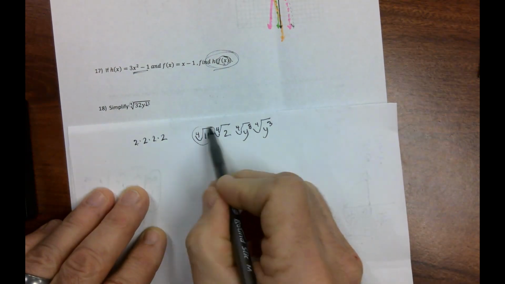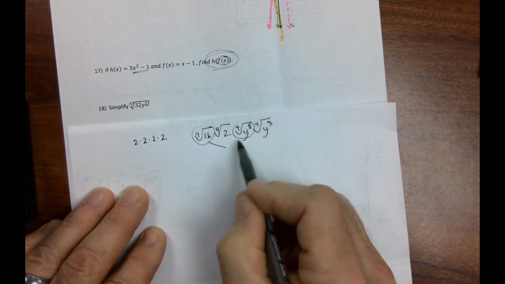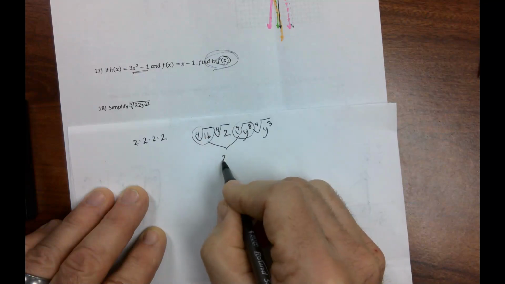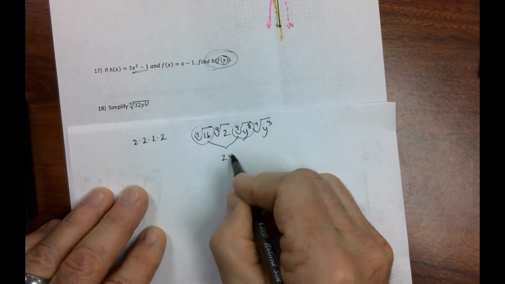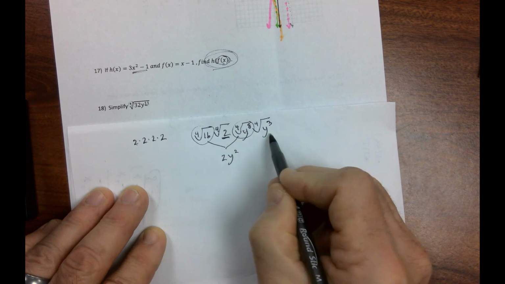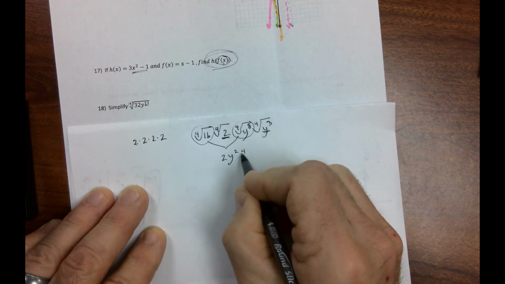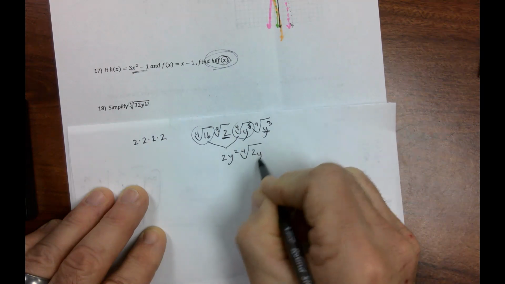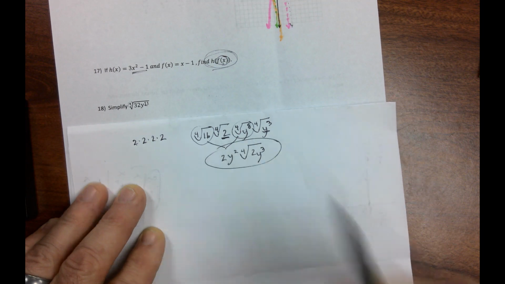Here's my perfect fourth root, perfect fourth root. So the fourth root of 16 is 2. 8 divided by 4 is y squared, and then these two just kind of join. So times the fourth root of 2y cubed. A lot of algebra in good old Pre-Calc A.